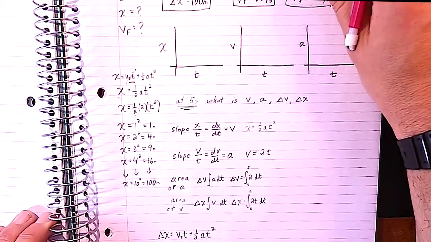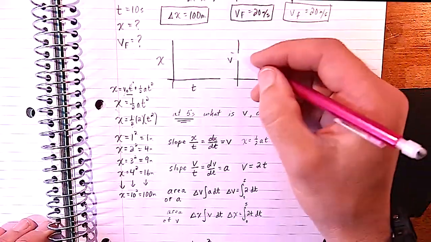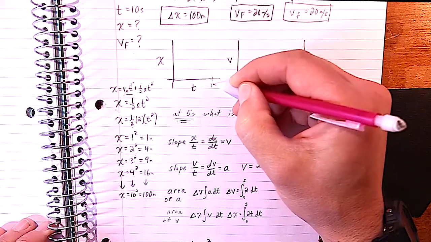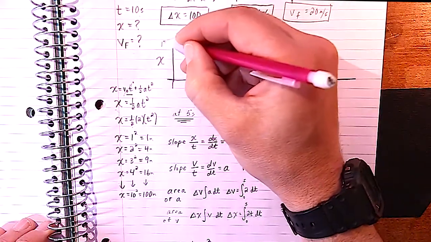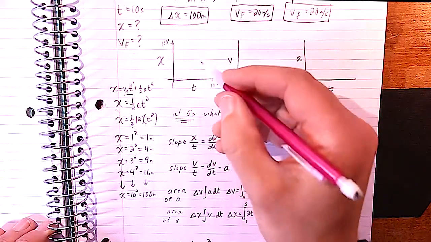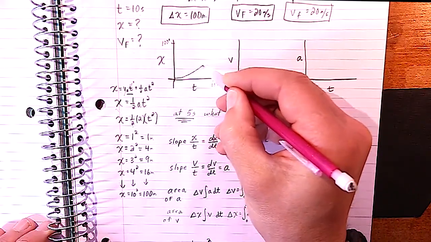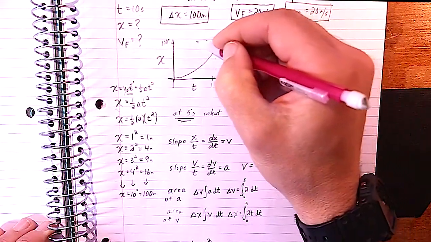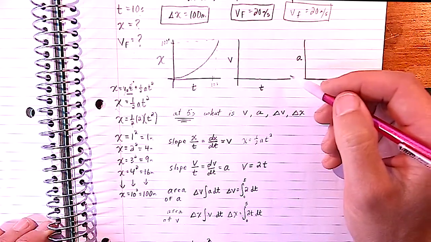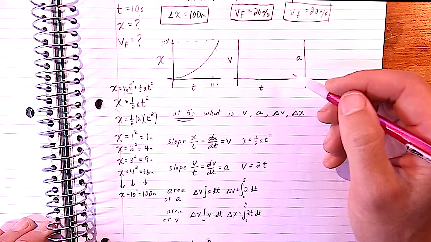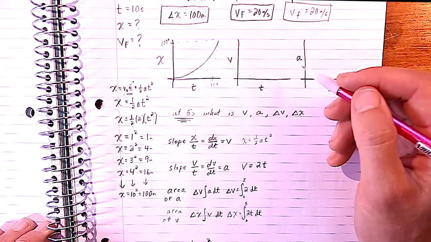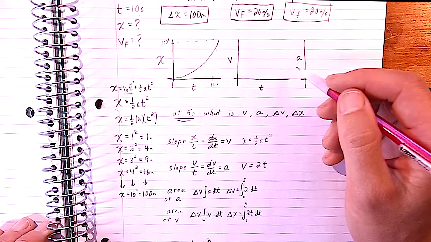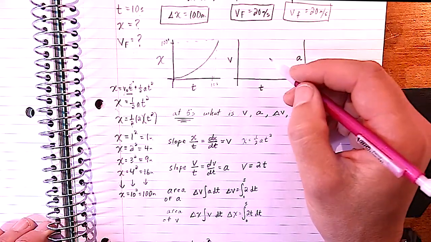So what's happening here in our graph? Well, up to 10 seconds, and our displacement of 100 meters, it's growing exponentially. So it's curving up like this, reaching 100 meters at that point. And what's the velocity doing? Well, the velocity is increasing by how much? 2 meters per second squared.